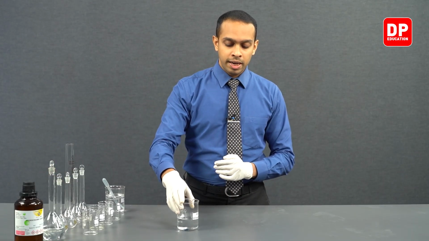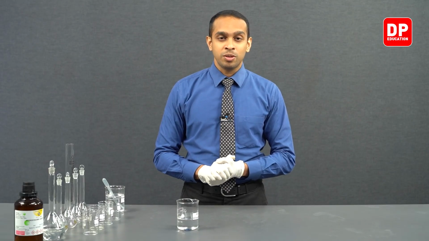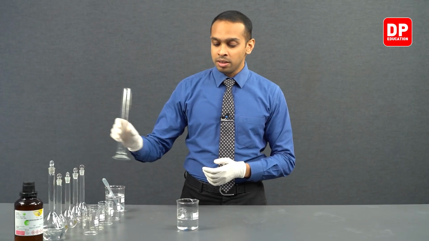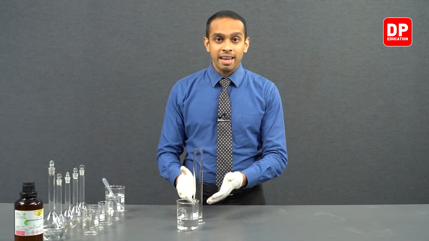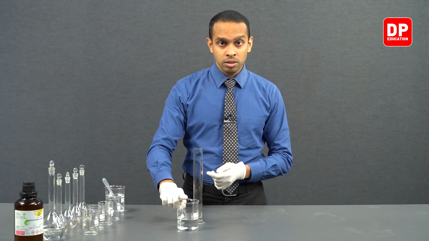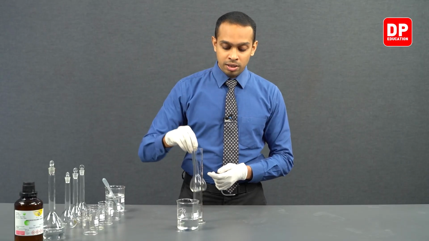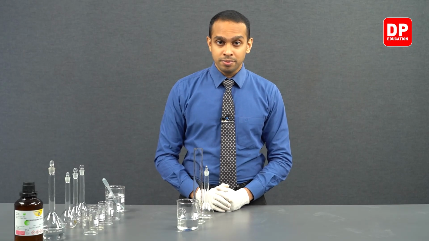In this beaker we have our 1 mole per decimeter cubed concentrated HCl solution, and using a measuring cylinder we are going to measure 80 milliliters of this HCl solution and transfer it into a 100 ml volumetric flask.